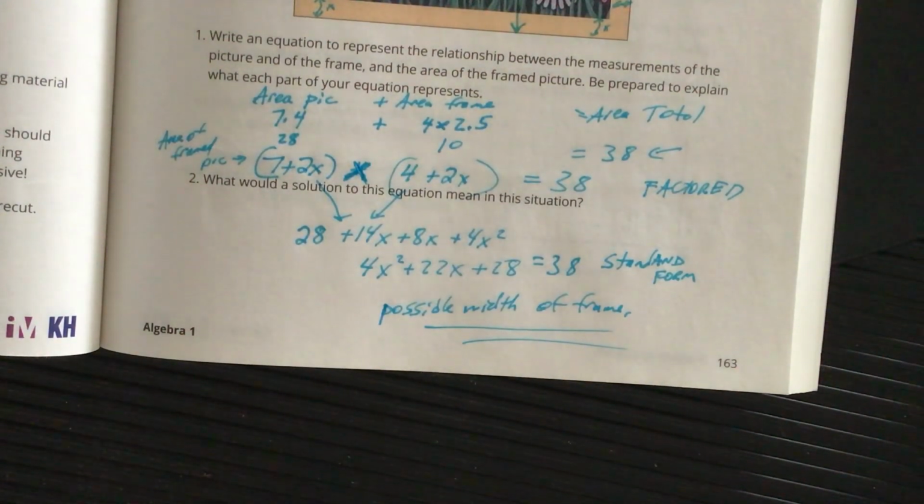It's not asking us, but we're going to add that to this problem. So type it in on Desmos.